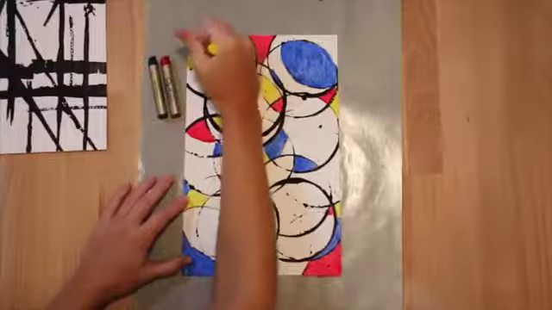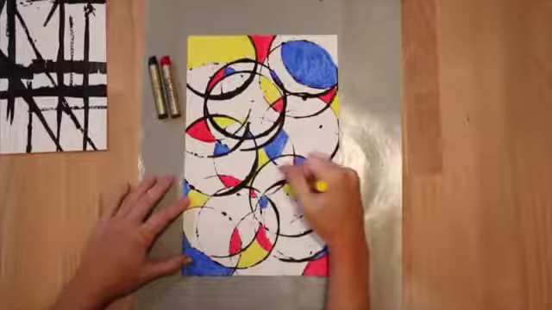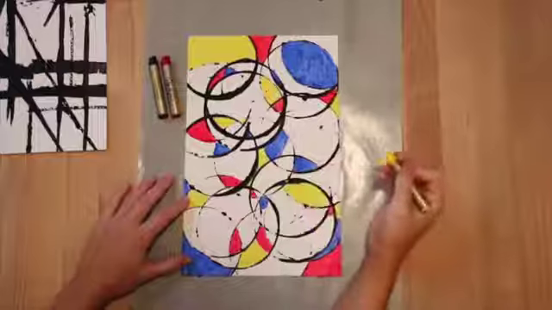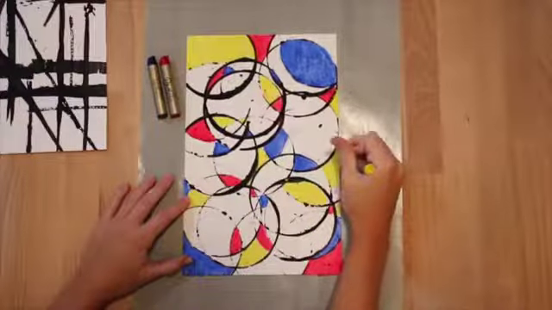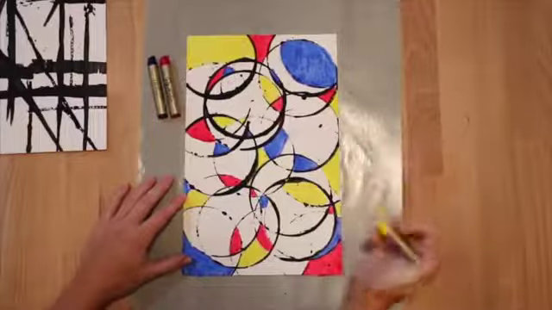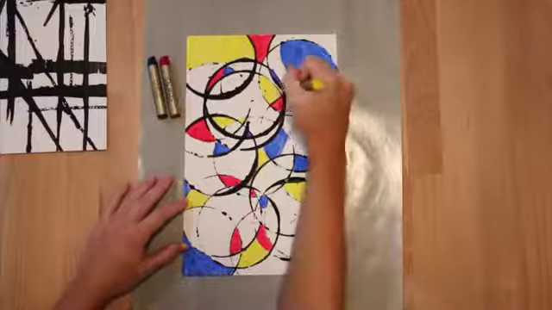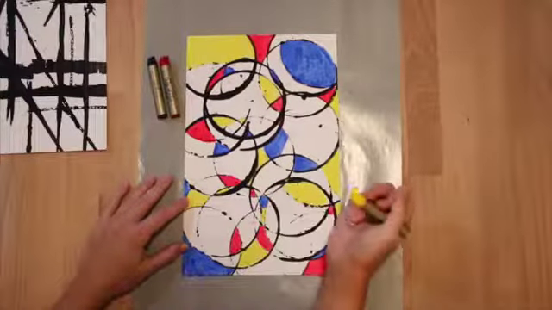Alrighty, so I'm kind of wrapping up the yellow. Now, if you feel like you want to go back and add more blue or add more red, that is perfectly fine. This is your art piece, so I want you to be very happy with the way that it turns out.